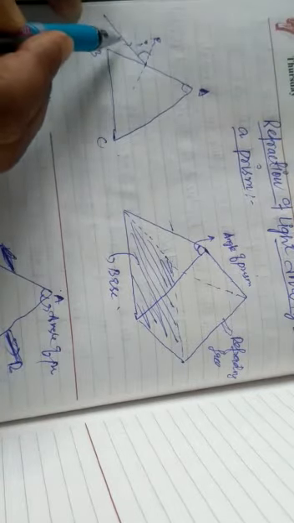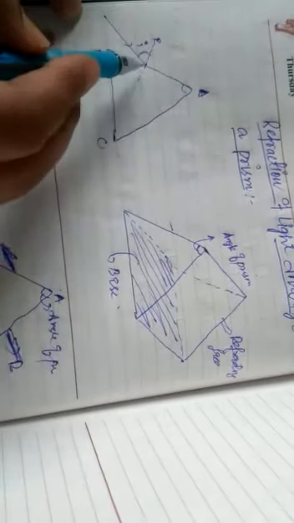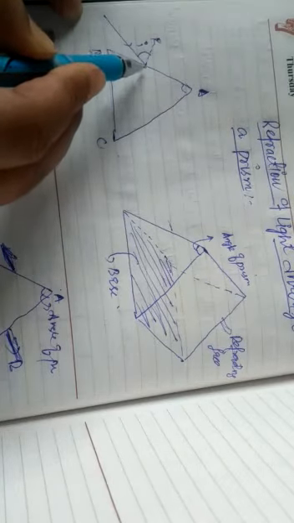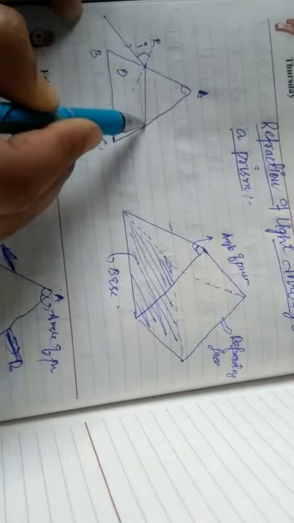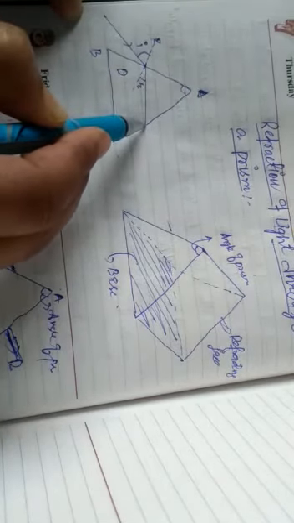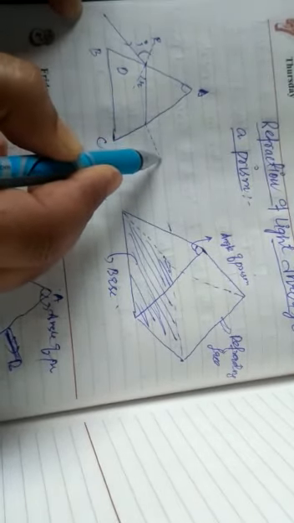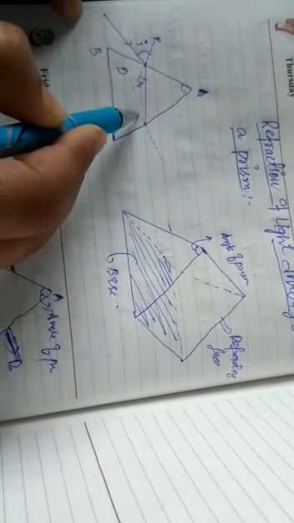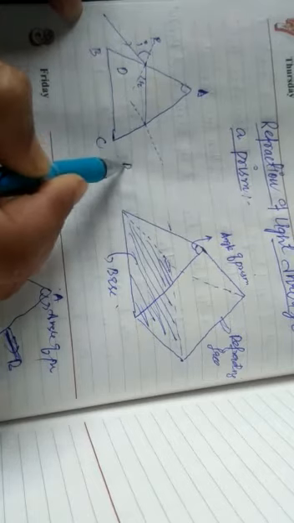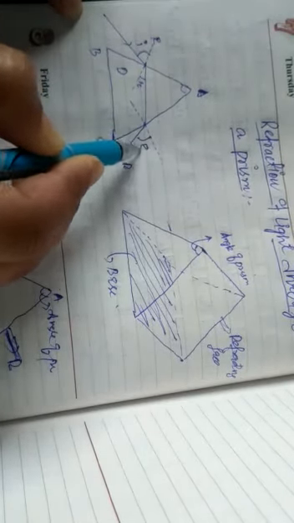The angle made by the incident ray with the normal is called the angle of incidence. Now when the ray goes from rarer to denser medium, as it is denser, it will bend towards the normal. So we will show it like this, towards the normal. This is called the angle of refraction. Now at this point, we will again draw a normal to the surface. Now the ray of light has to go from denser to rarer again, so it will go away from the normal. This is called the angle of emergence.